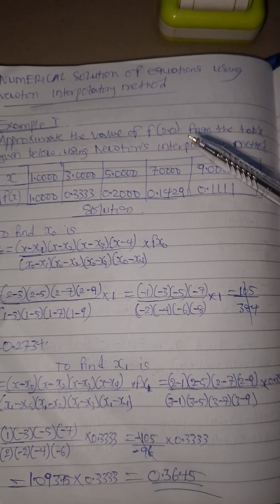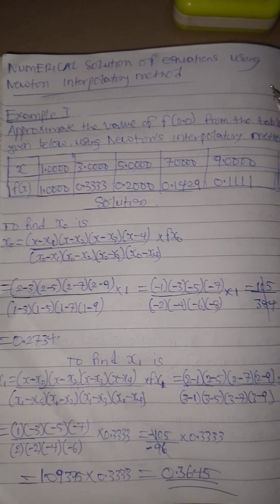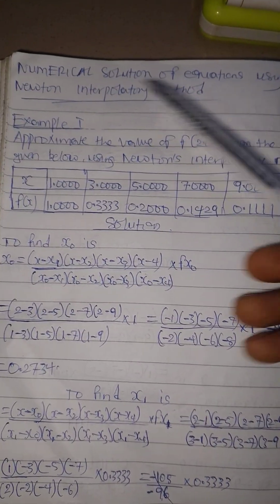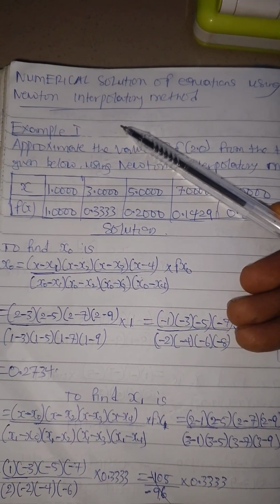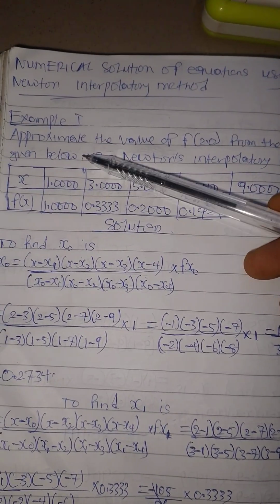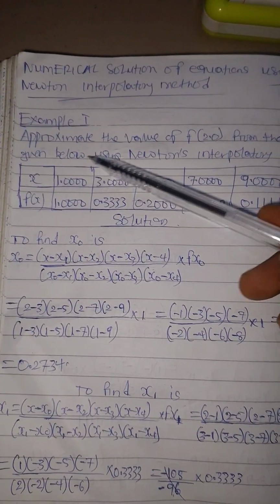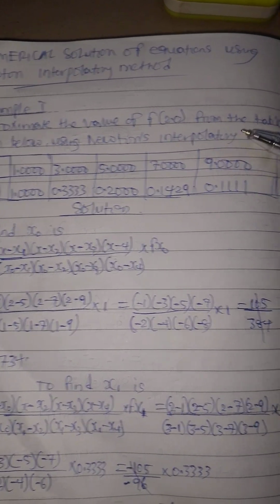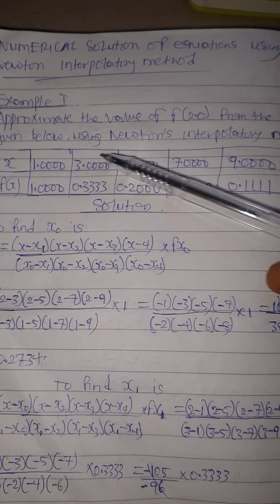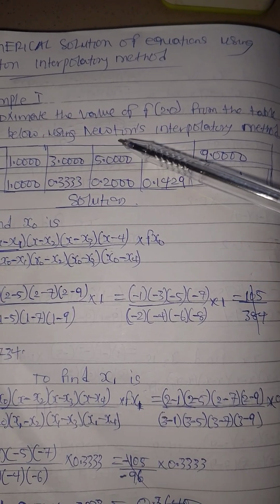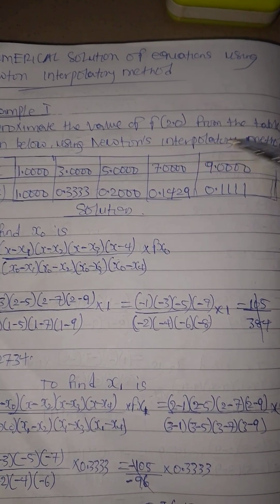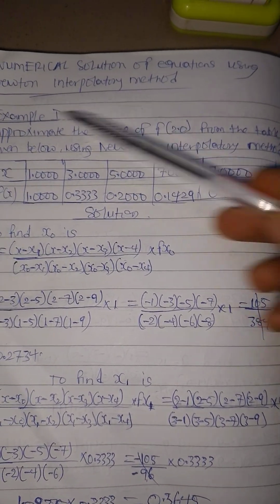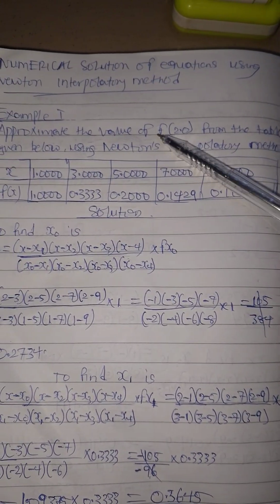My name is Les. On today's video, I'll be teaching you guys how to solve numerical solution of equation using Newton interpolatory method. Okay, I have this example. Example one says that we have to approximate the value of f(2.0) from the table given below using Newton's interpolatory method.